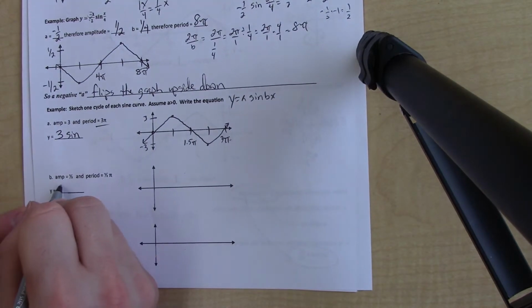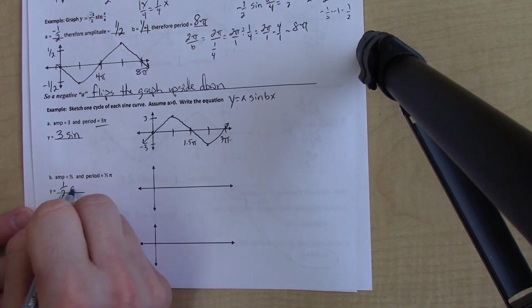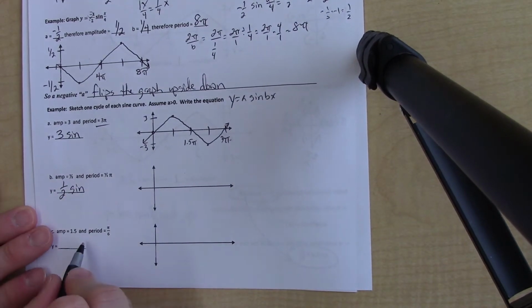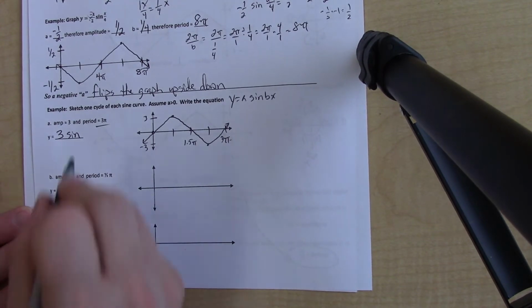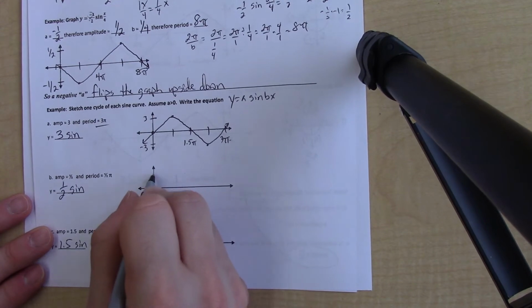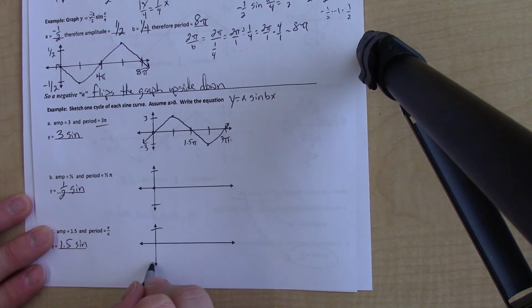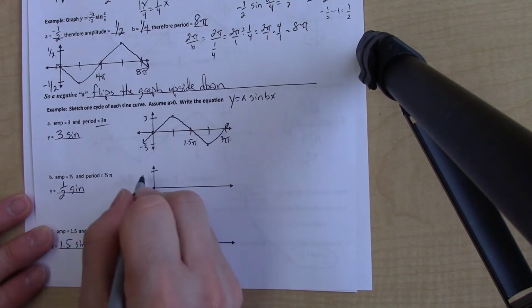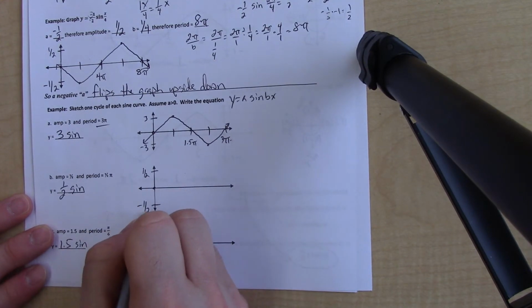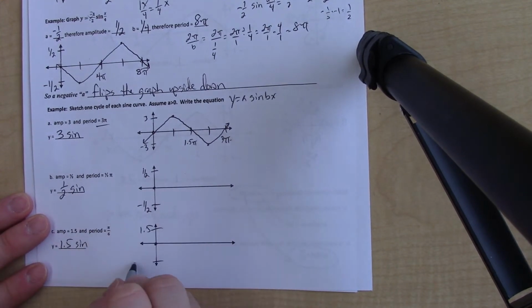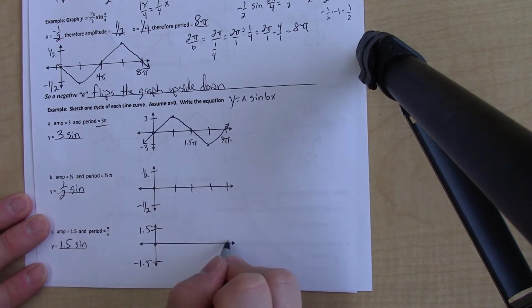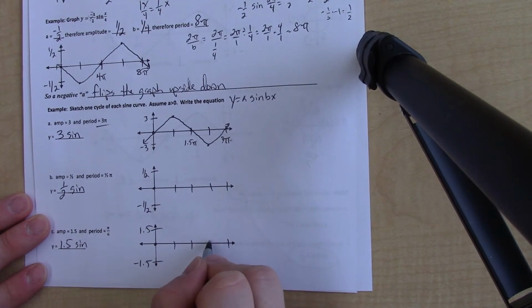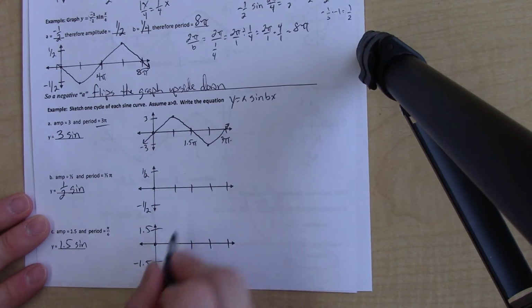So what about the rest of these? Let me just start them off. 1/2 times sine. What do you think I write here? 1.5 times sine. Now the period, this is where we get in trouble. You know what? Let's just graph all these. I could literally just graph all these because I know they start at 0. I know what the amplitude is because it's telling me. I know that I got to go 4 bars. Look how easy this is. And I know that the period is at the end.